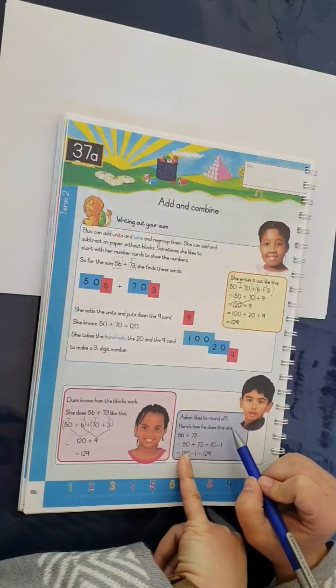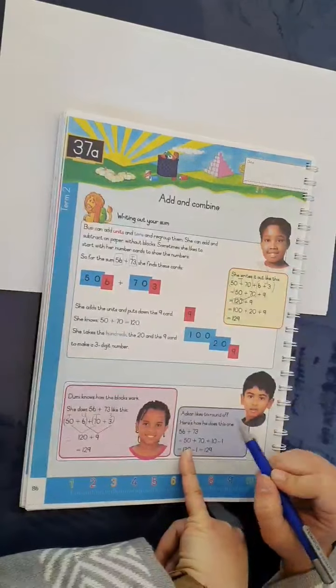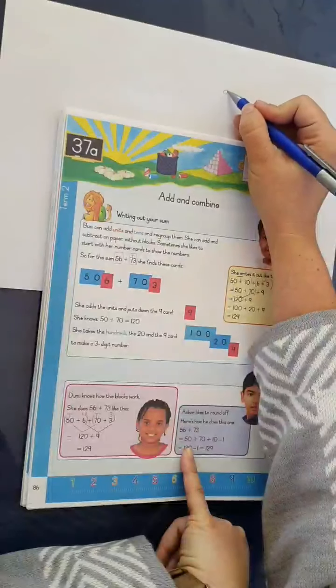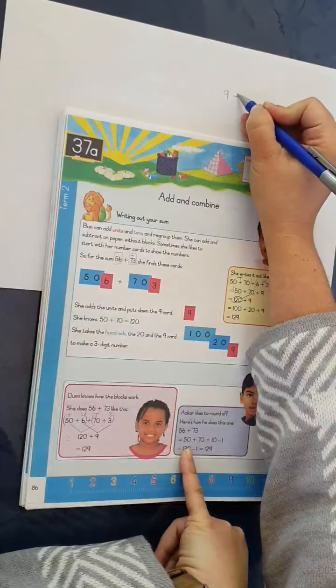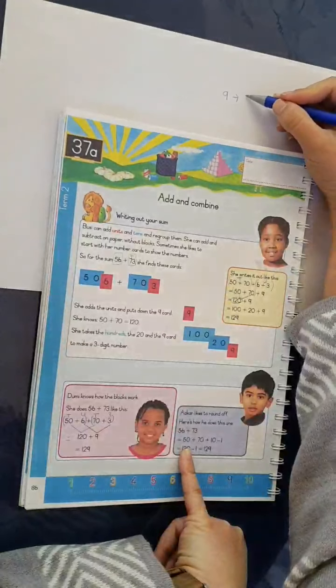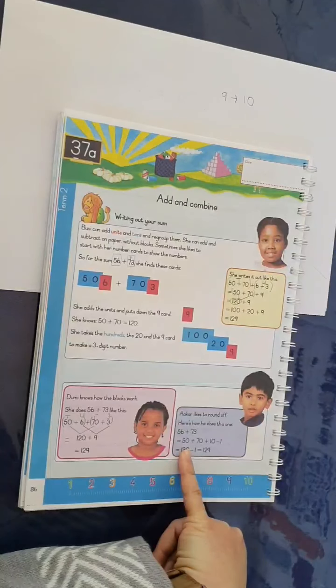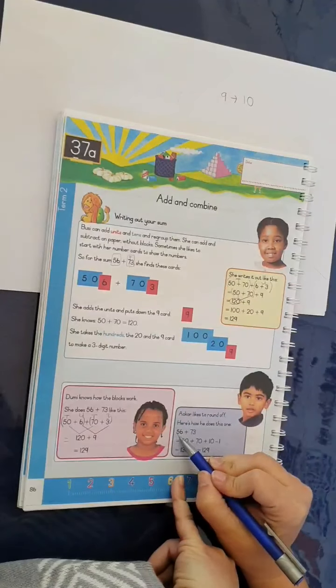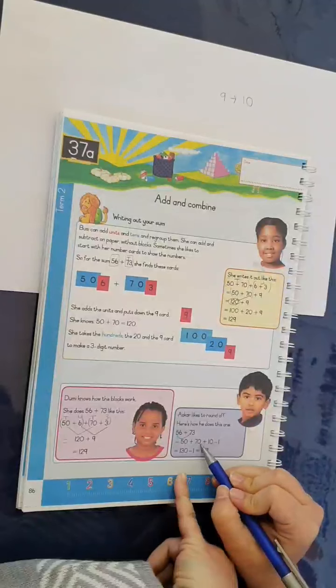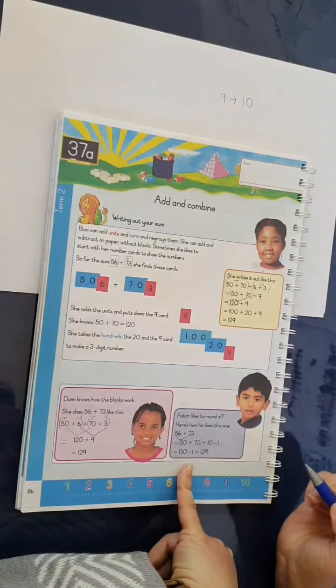So what did he do? He rounded off, because if you round off to 10, for example, if you want to round off 9, it means we take it to the biggest 10, so it would become 10. So again, he broke up the tens, 50 plus 70, so there's the tens.